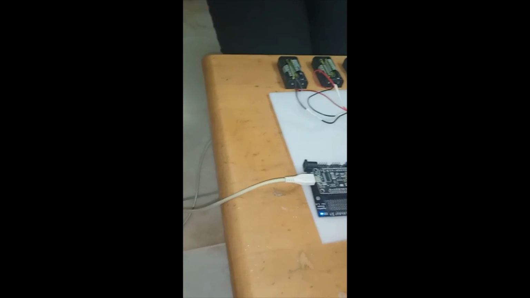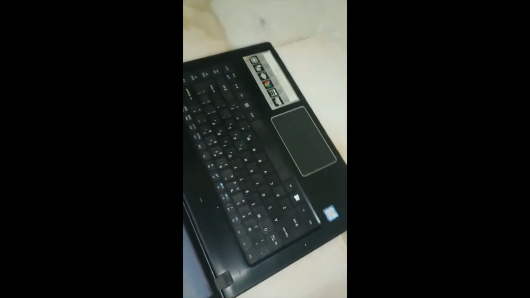And then the NodeMCU must be connected with any device that supplies power. So this overall product, I mean this house maybe, runs successfully.